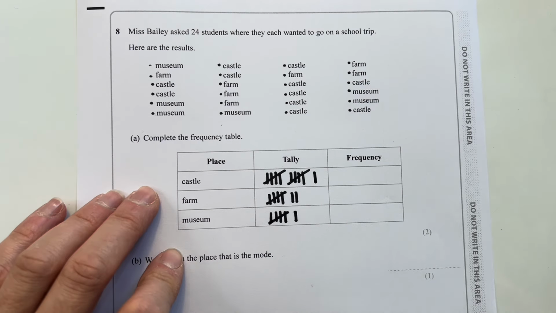There is also a part C to question 8, and we're asked to draw a bar chart to show the results. If you'd like to pause the video, attempt to answer the question and return to play the video to see the solution and where the marks are awarded.